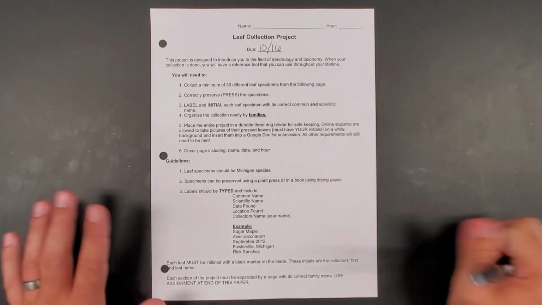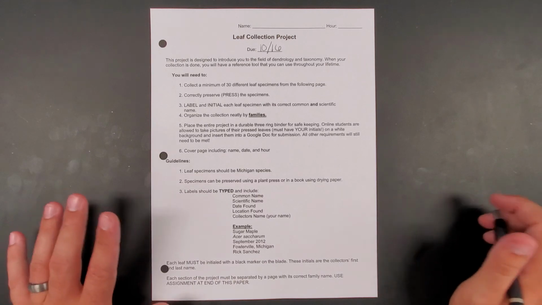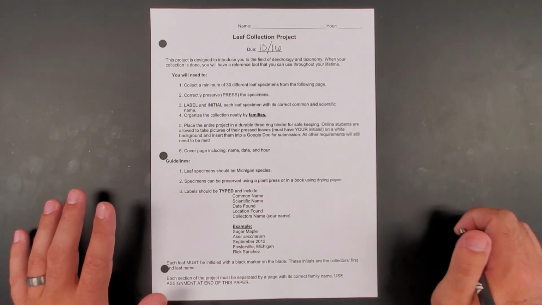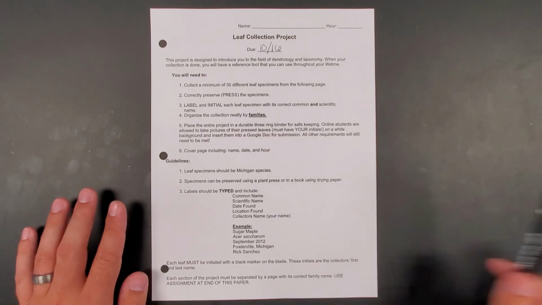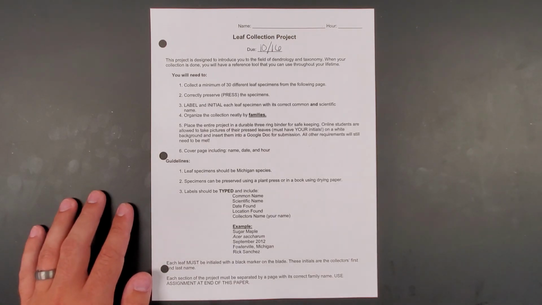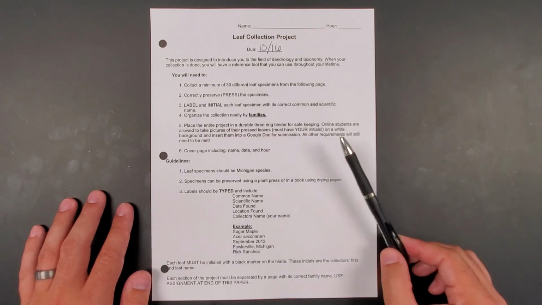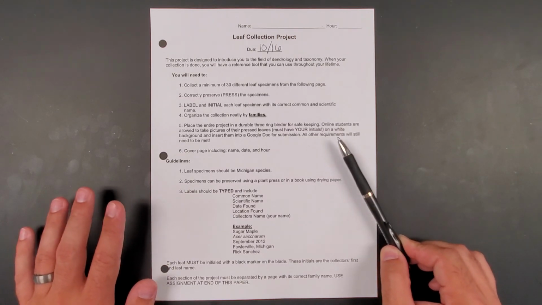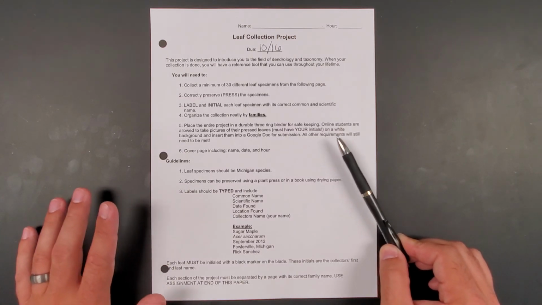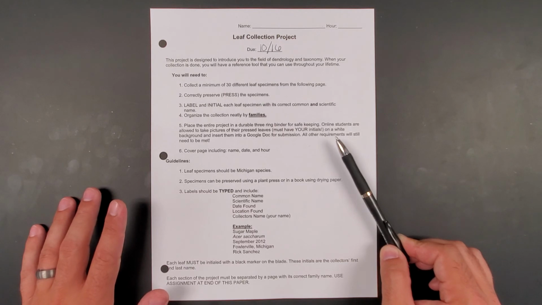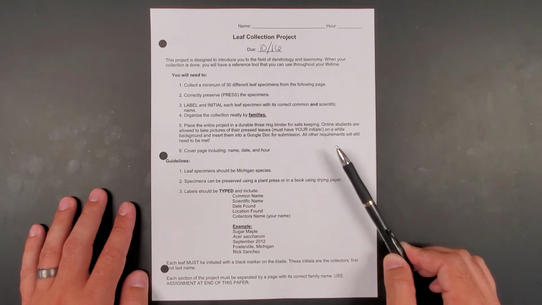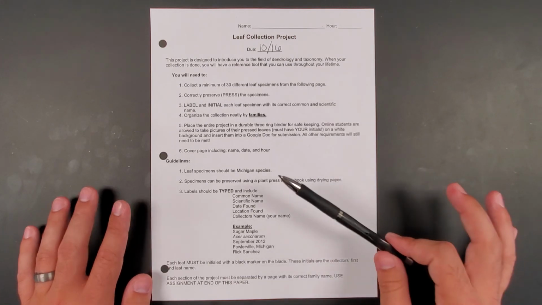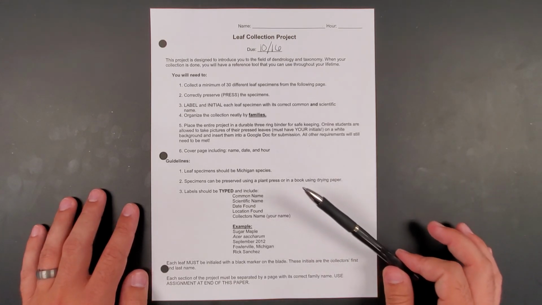What this final project will look like is actually going to differ based on if you're face-to-face or if you're virtual. For face-to-face students, I have an example of it. I'll show you in just a sec. It's going to be put into a binder. Online students, the only difference is rather than being in a binder, you're just going to put all this stuff onto a Google Doc so you can submit it that way. Like I said, I'll show you an example in just a second.